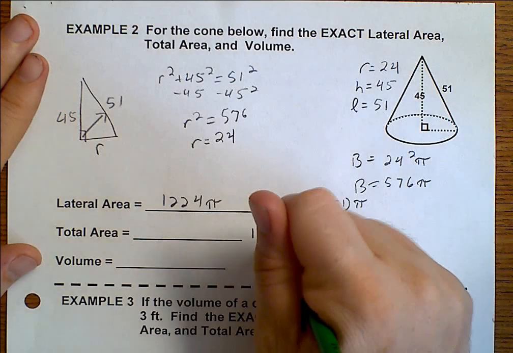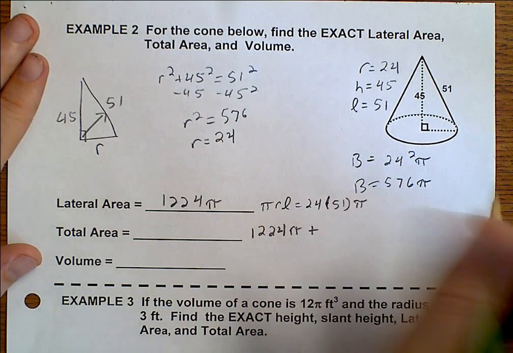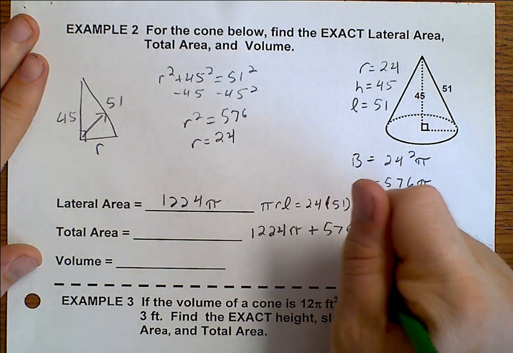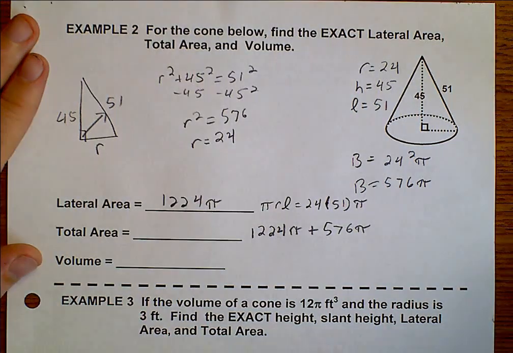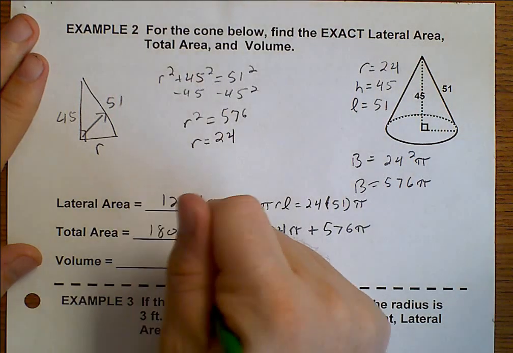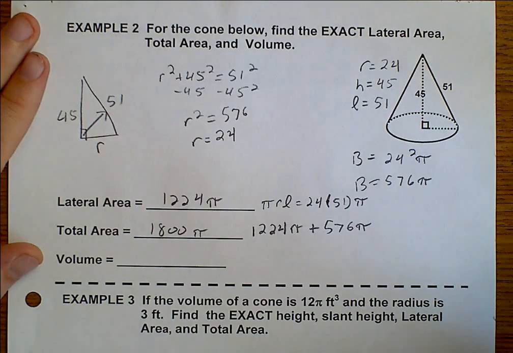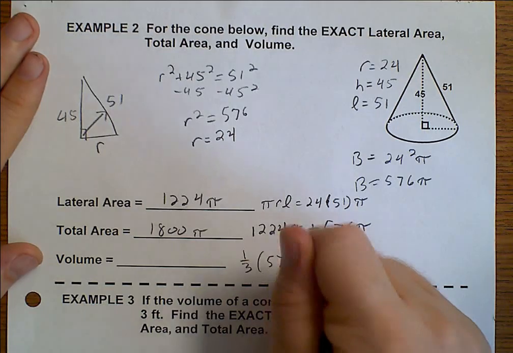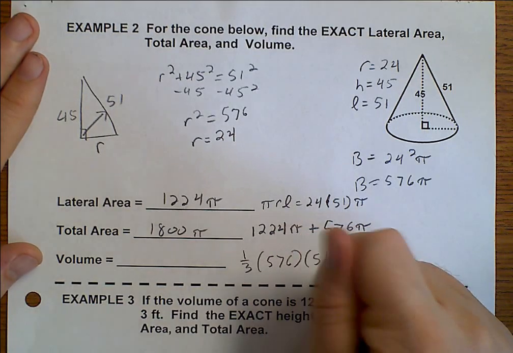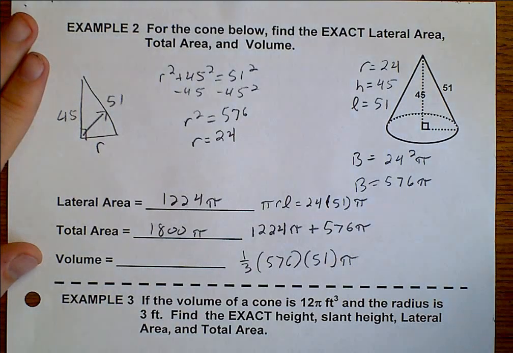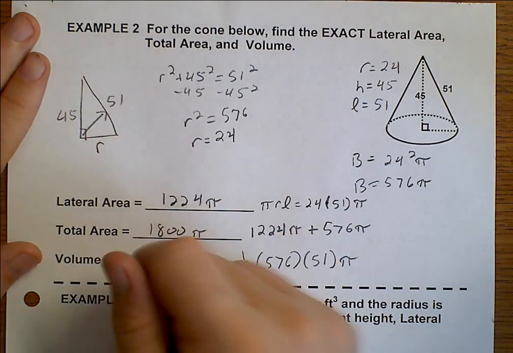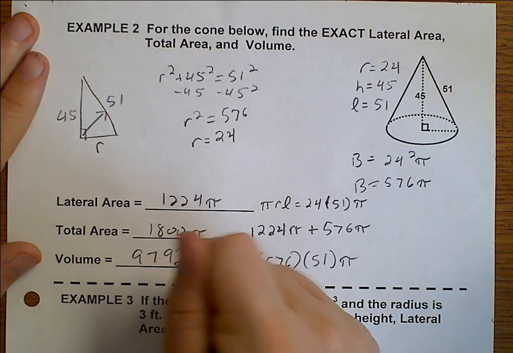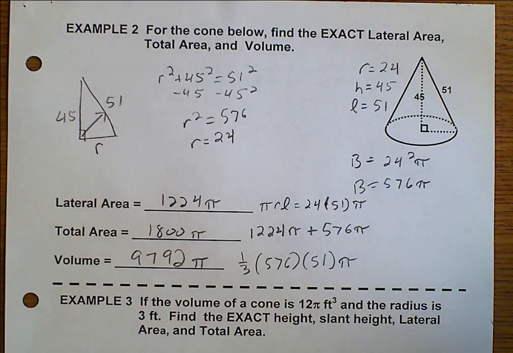Our total, we're going to take that and add the 576 pi. Gives us 1800 pi. And for our volume, we need 1/3 of 576 times 45, and we can't forget the pi. So 576 times 45 divided by 3 gives us 8640 pi. And so that is example number 2.